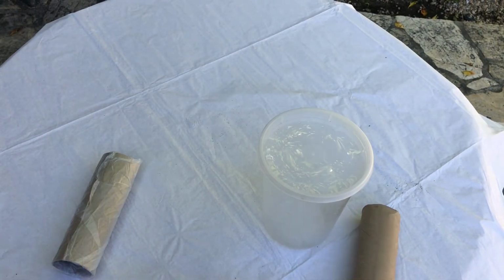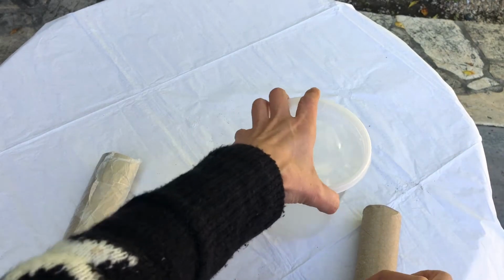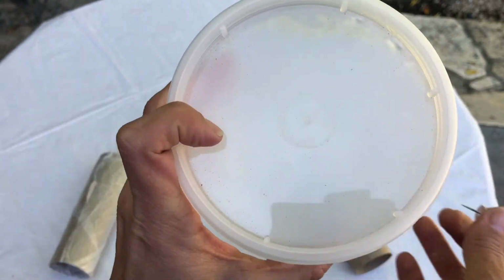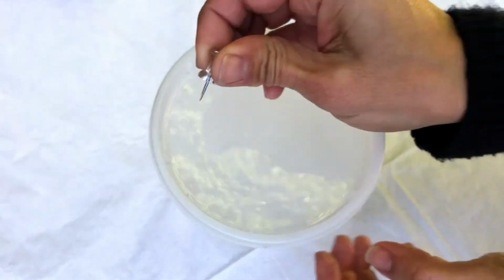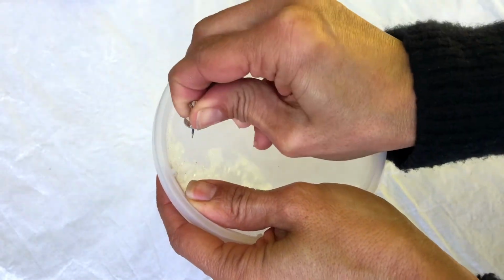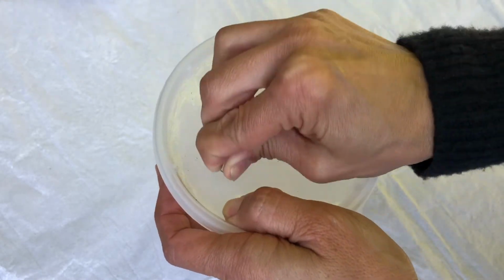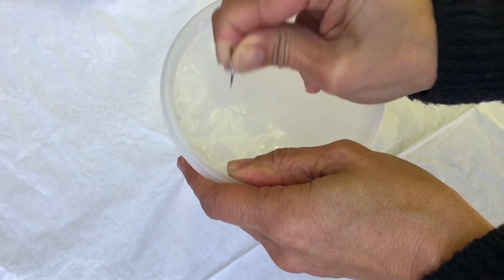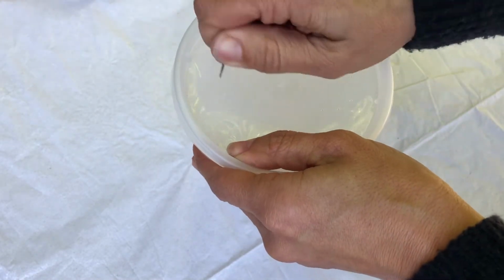Now, with the help of an adult, you will take the push pin and you will need to poke holes in the lid of this container. Very, very carefully, you'll take your push pin and you want to poke holes all throughout the lid of your container.